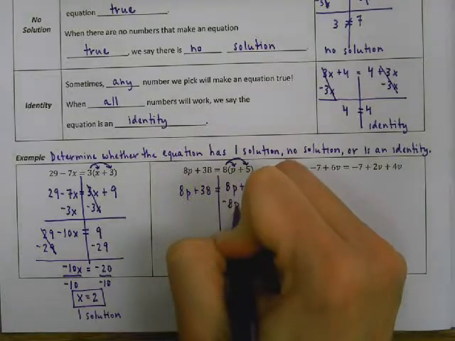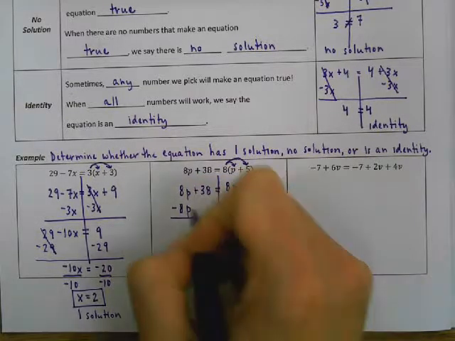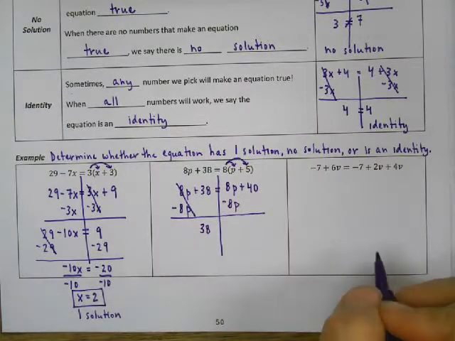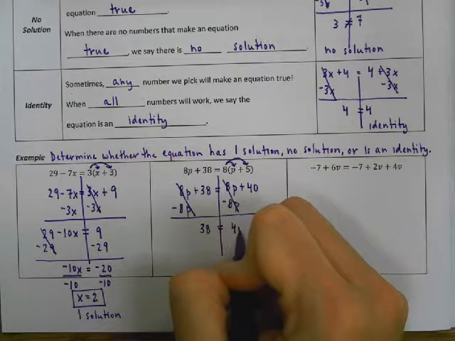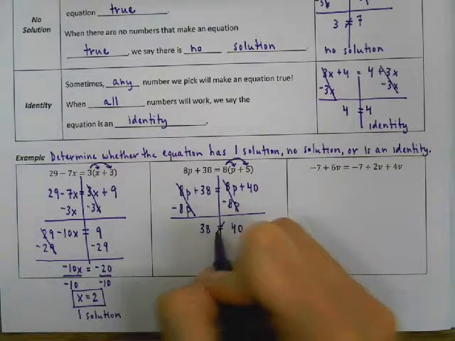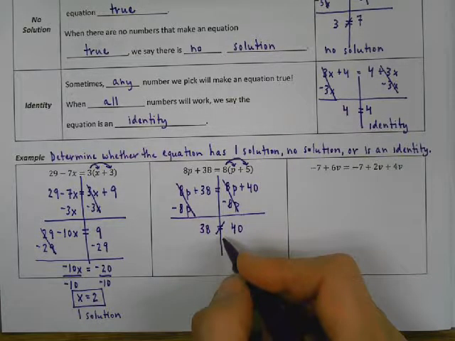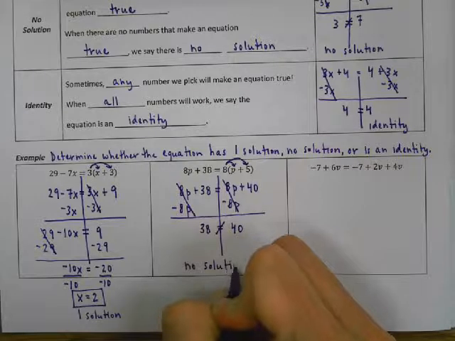So I'm going to subtract 8p. P's drop out, and I have 38 left. Now over here, when my p's drop out, I have 40. But there we go. We have that false statement. 38 is not equal to 40. We know when it's a false statement, we have no solution.